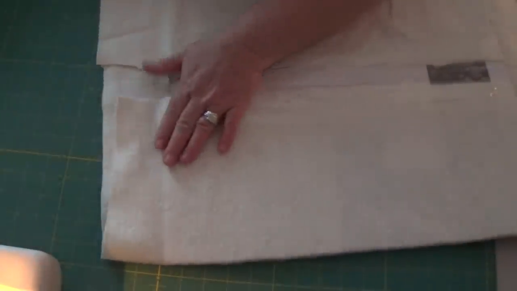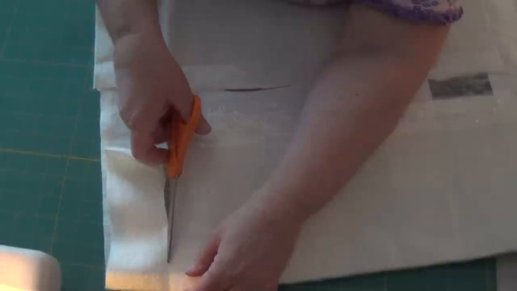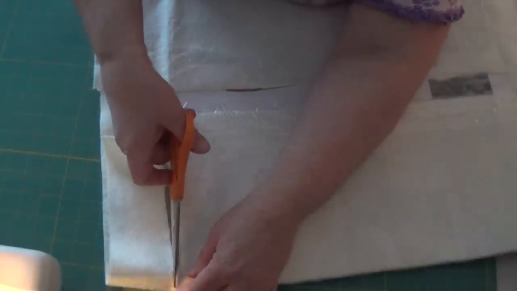I'm still working on the back of my cardboard. I don't even know what to call this. It's just like a flannel board. That's what I would call it, just a flannel board.